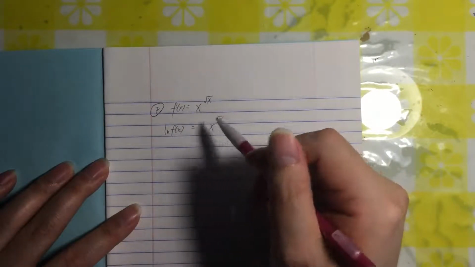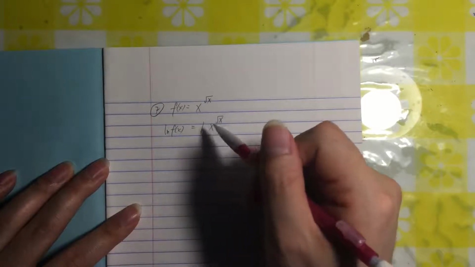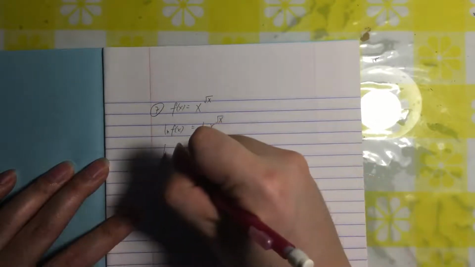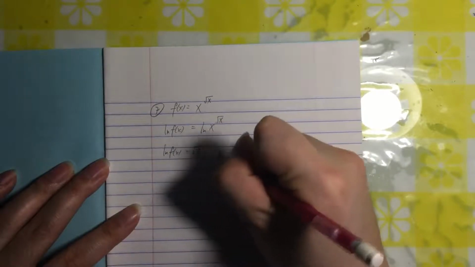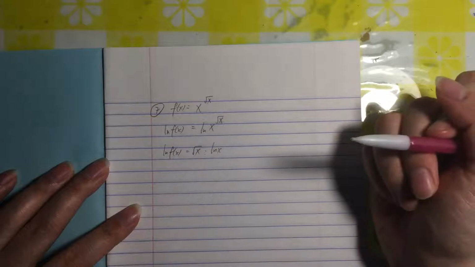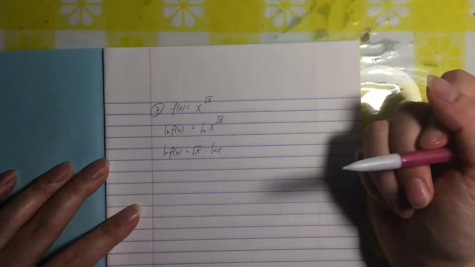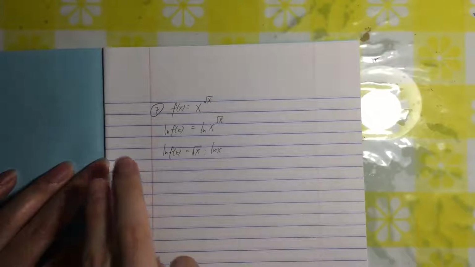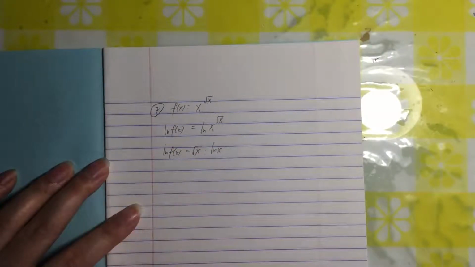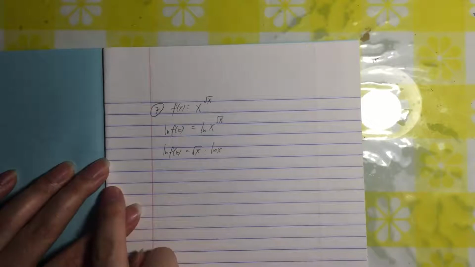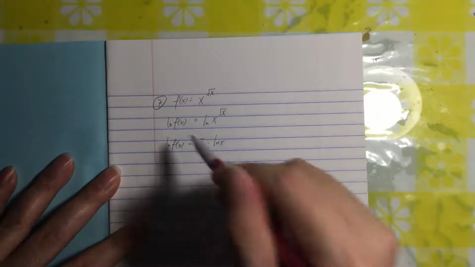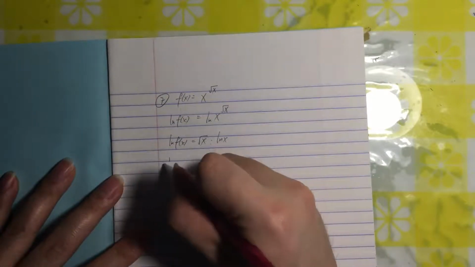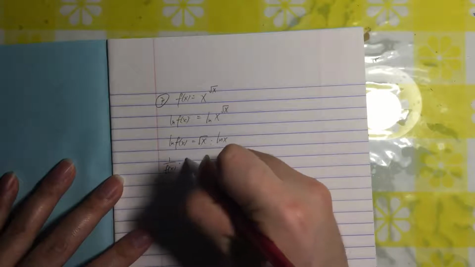The third law of logarithms says that if there's an exponent, we can bring the exponent to the front. So ln of f of x equals the square root of x times ln of x. If I bring the exponent to the front, I get the square root of x times ln of x. Next, we take implicit differentiation. That means take the derivative on both sides, then solve the equation for f prime of x. If we take the derivative on both sides, on the left side here, we get 1 over f of x times f prime of x.